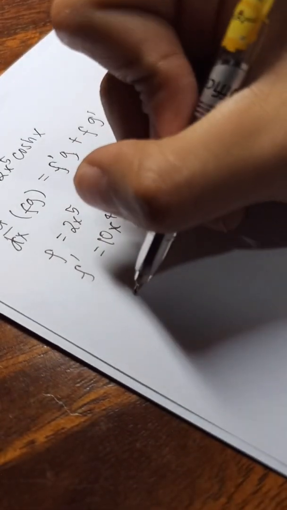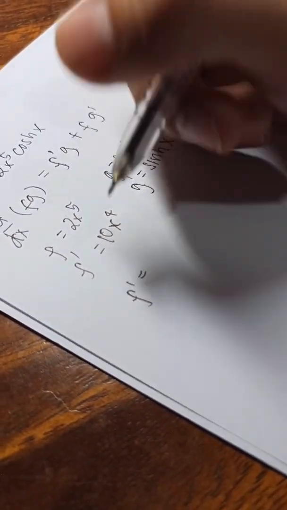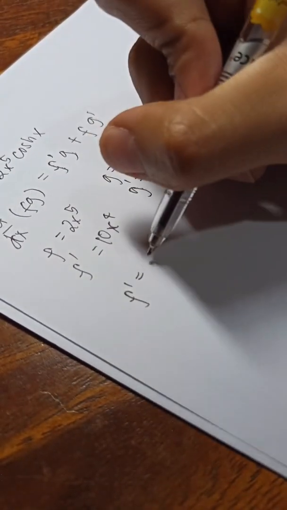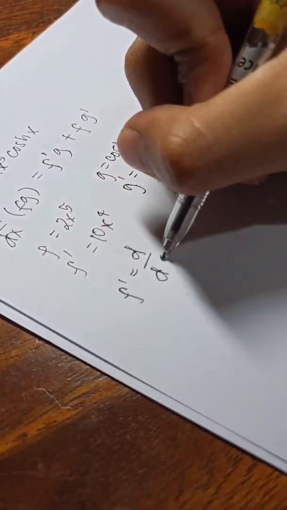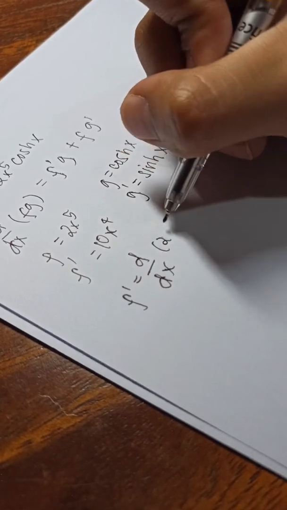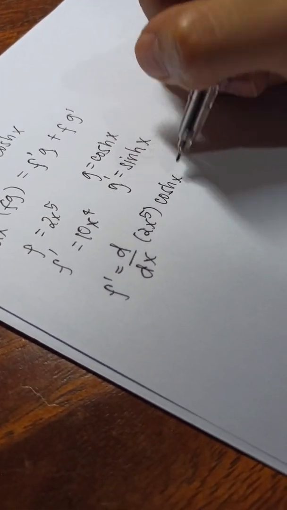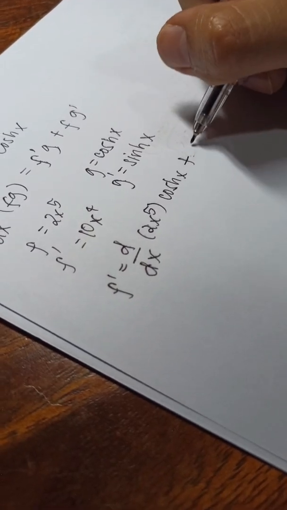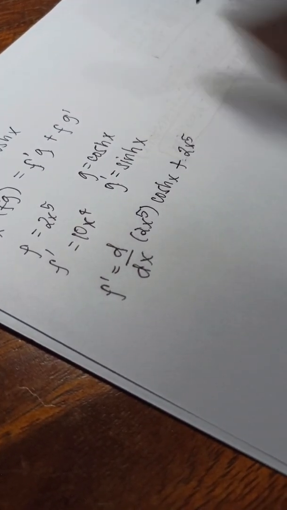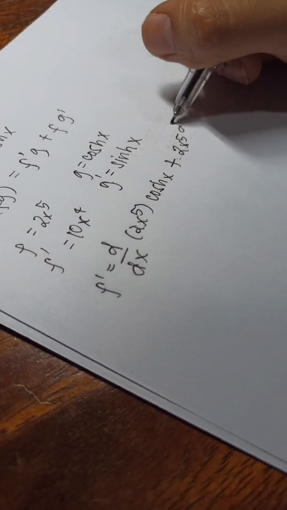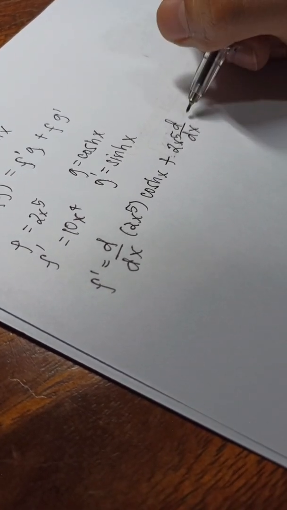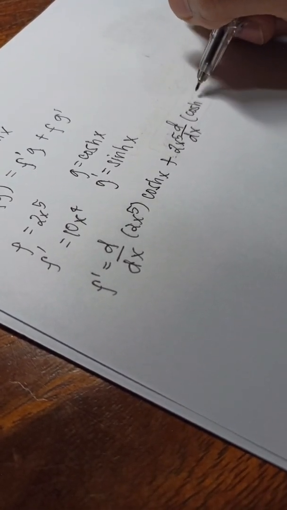So f prime would be the derivative of 2x raised to 5 cosh x plus 2x raised to 5 d over dx cosh x.